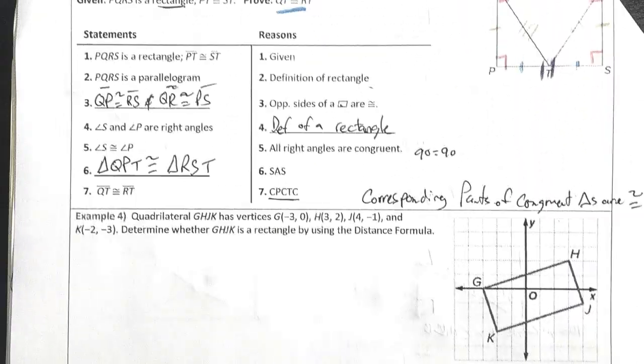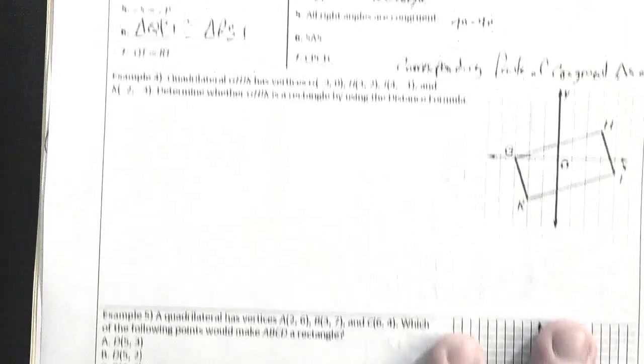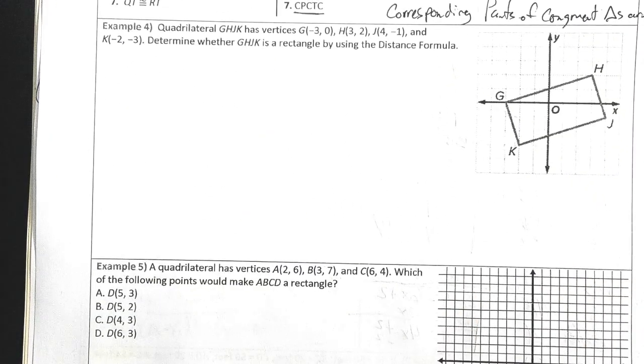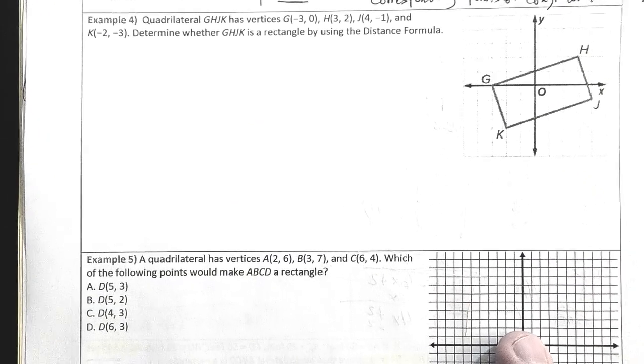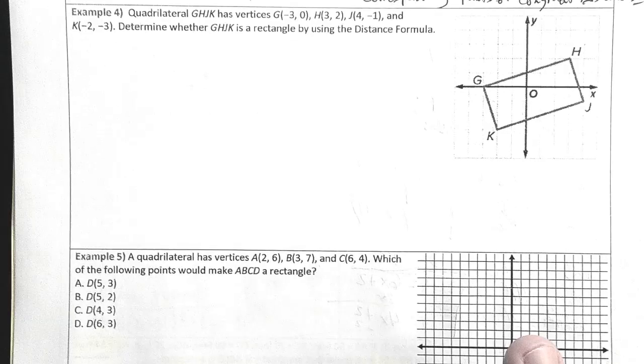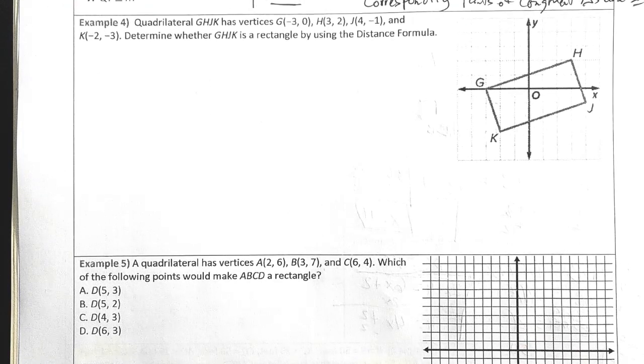All right, moving on. So this is example 4. That was 3. Okay, just making sure. There's no real practice for 4 and 5, so we're just gonna do this real quick. So example 4, quadrilateral GHJK has vertices, and it gives us those coordinates. Determine whether it's a rectangle by using the distance formula.